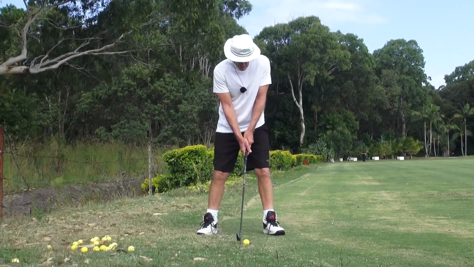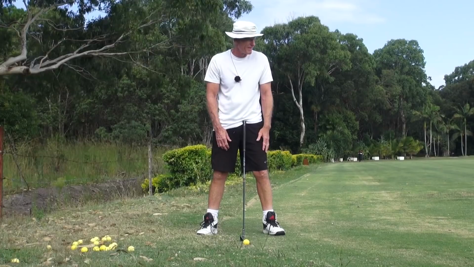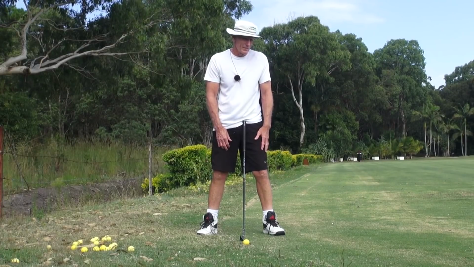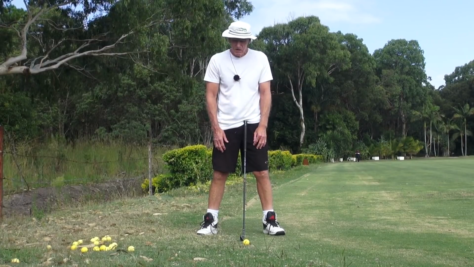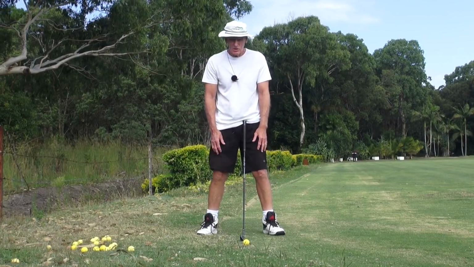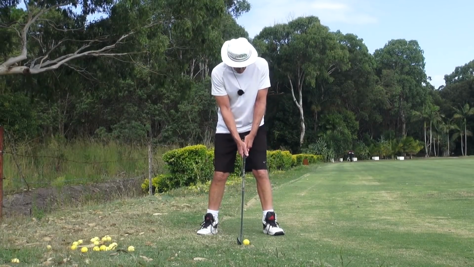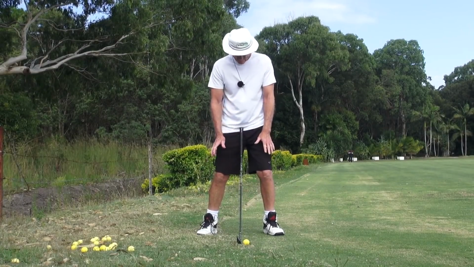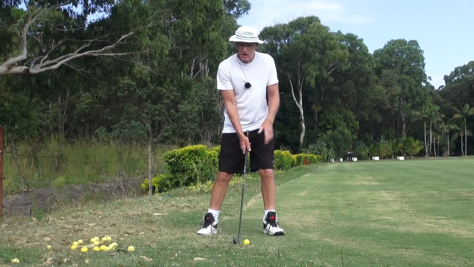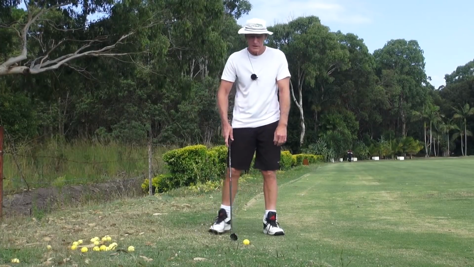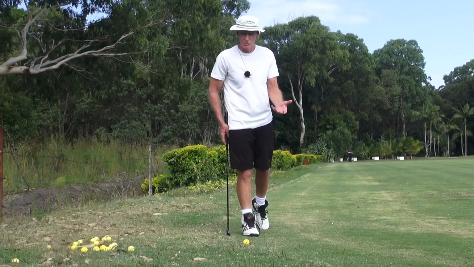So we agree that the mechanical suggested fundamental placement of weight and distribution over the legs is equally proportioned here, there, like that. We might have a little bit of loading on the lead side. We agree on that, because that's a reality.